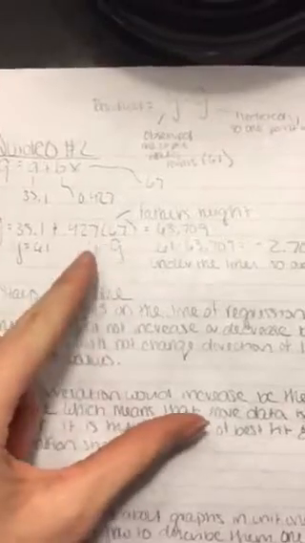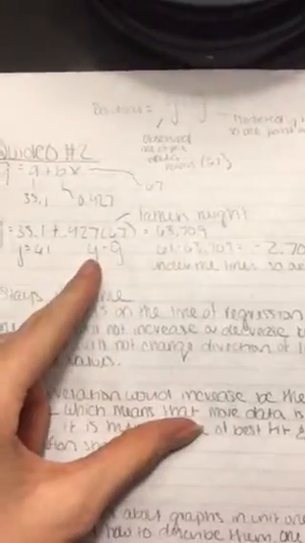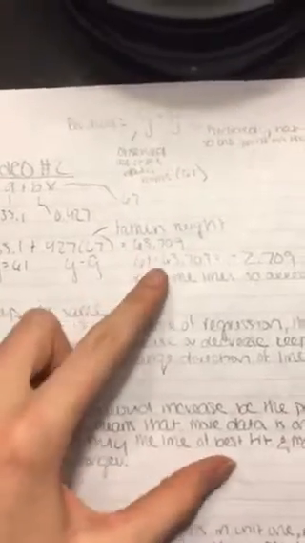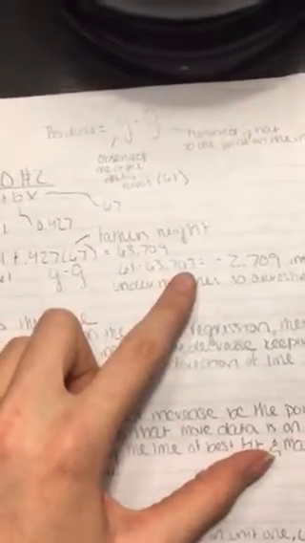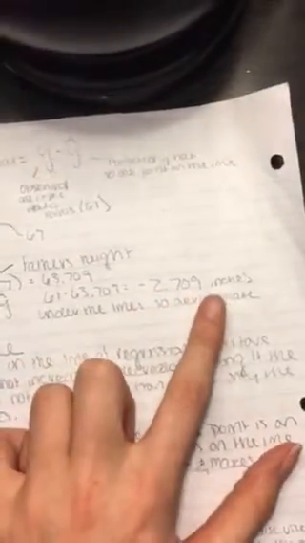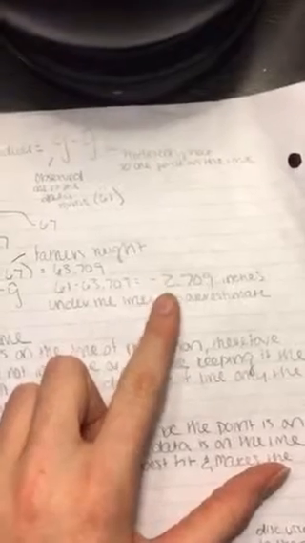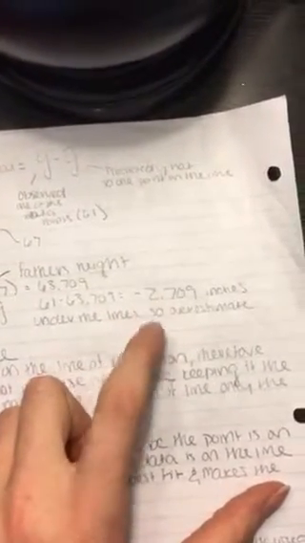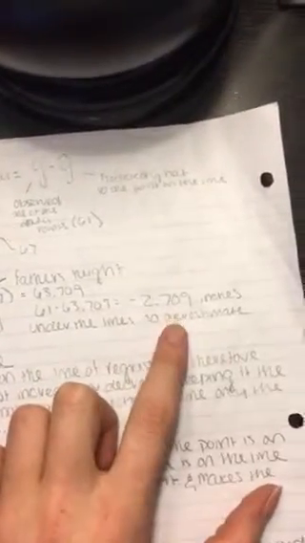Then we're going to plug this simply into the equation y minus predicted y hat. So then you have 61 minus 63.709 equals negative 2.709 inches. So basically this is just telling us that the point is under the line by 2.709 inches, which is an overestimate ultimately.